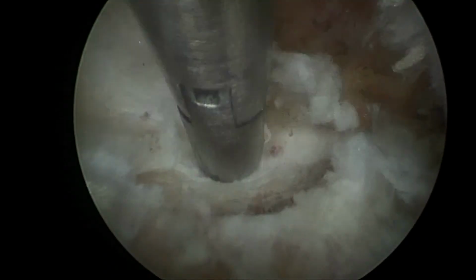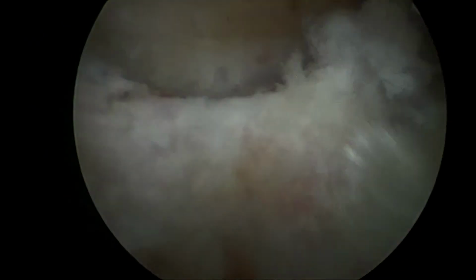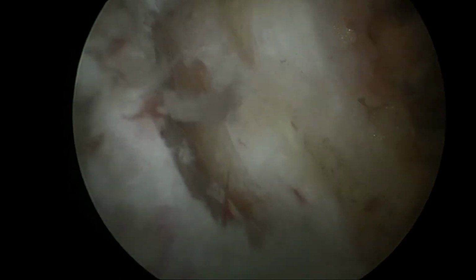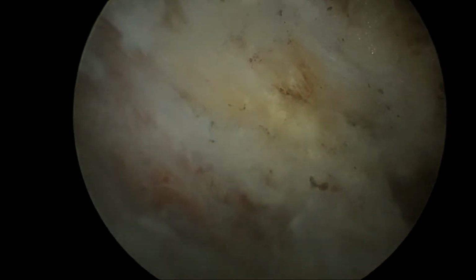I used the bipolar to feel around for hemostasis in order to shrink away tissues and to understand the anatomy.